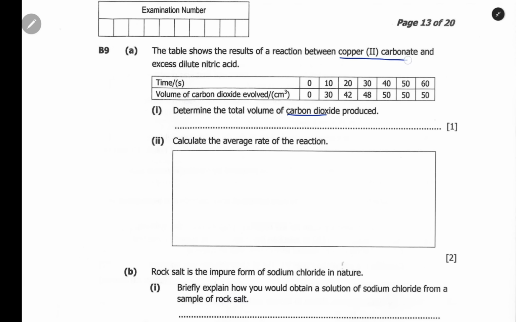So when copper 2 carbonate reacted with nitric acid, the gas produced is carbon dioxide. Now, what they're saying is determine the total volume. So for total volume, we just look at the last number here, and that is 50. What are the units? Centimeter cubed.